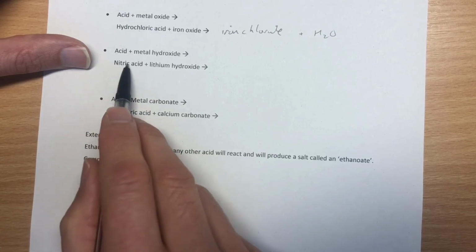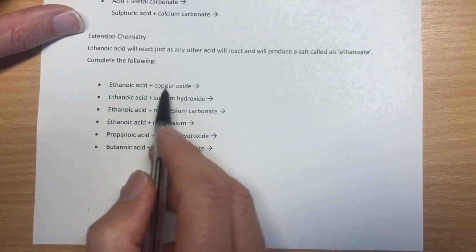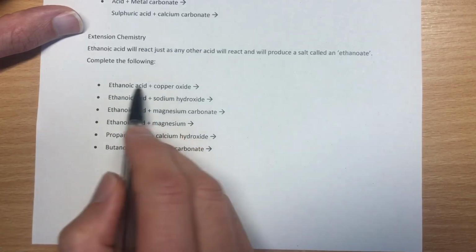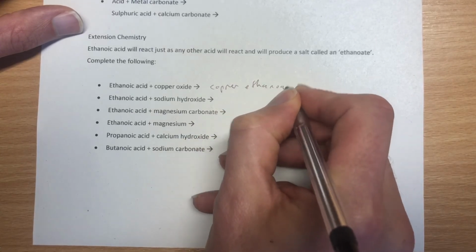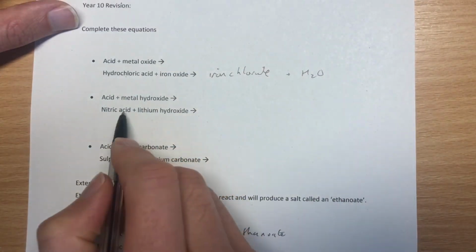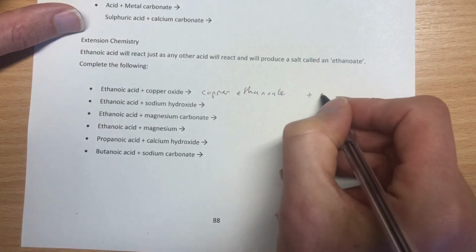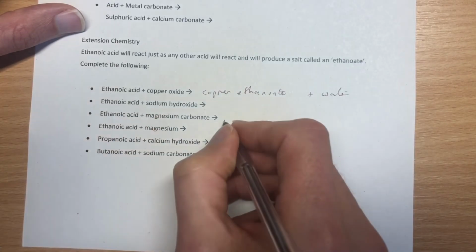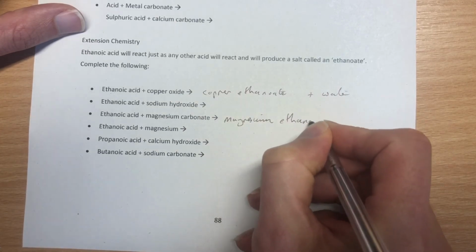That's with the common lab acids, but we can do this with carboxylic acids as well, and that's what we have down here. Exactly the same things, just with carboxylic acids. Now, the only thing you need to know is ethanoic acid makes an ethanoate. So copper ethanoate. So it's exactly the same chemistry as year 10, but we're using a carboxylic acid and the ending is ethanoate instead of, say, chloride or in this case nitrate, or in that case sulfate. So copper ethanoate plus water. Okay, ethanoic acid plus magnesium carbonate. That's going to be magnesium ethanoate. Okay, it's a carbonate now, so that will be plus carbon dioxide plus water.